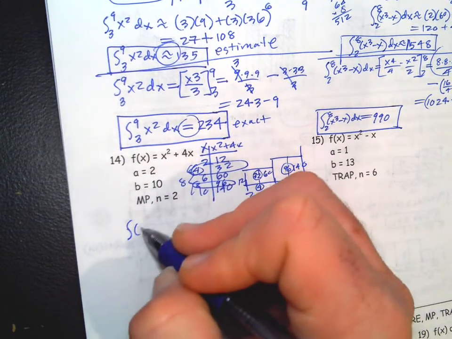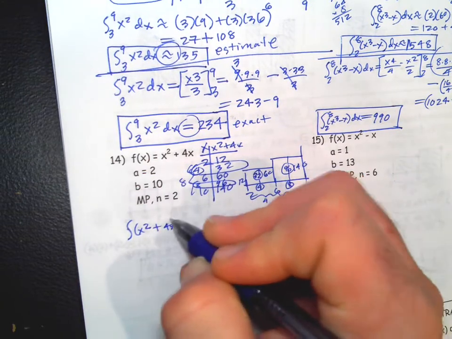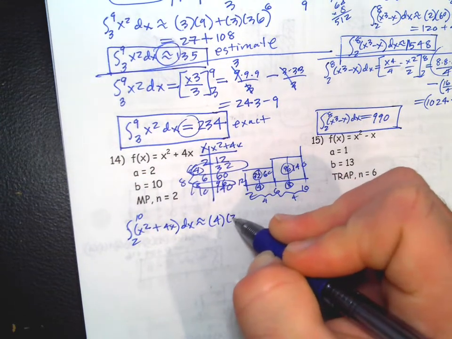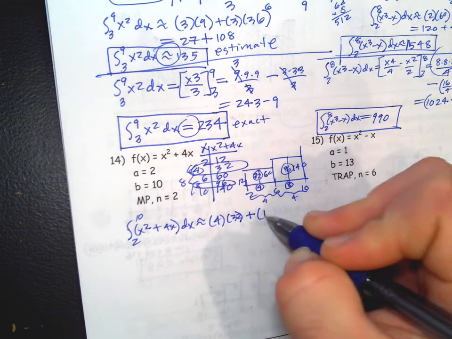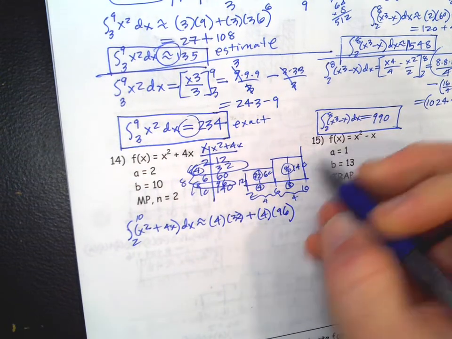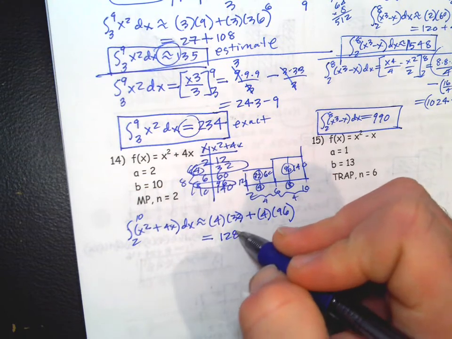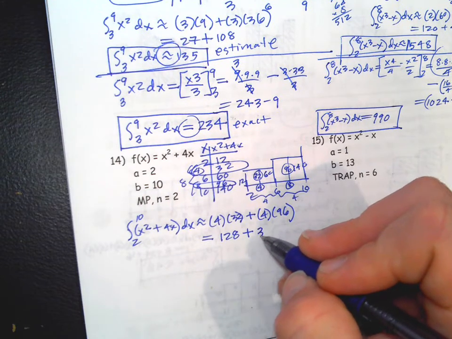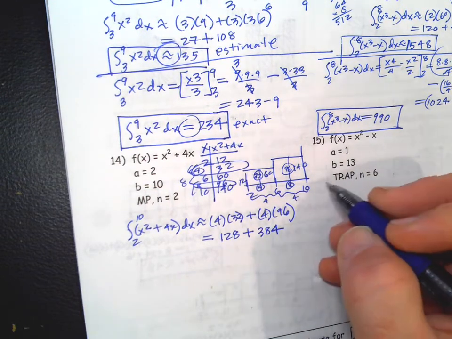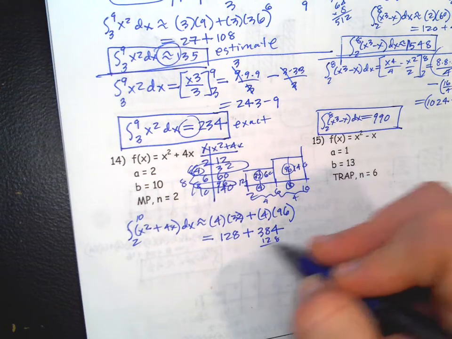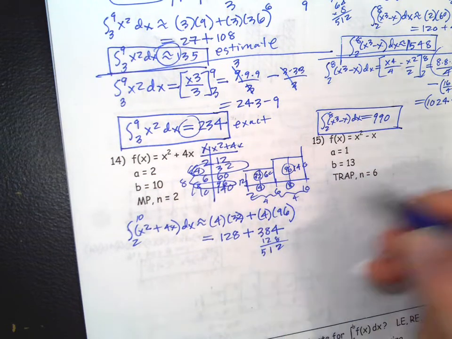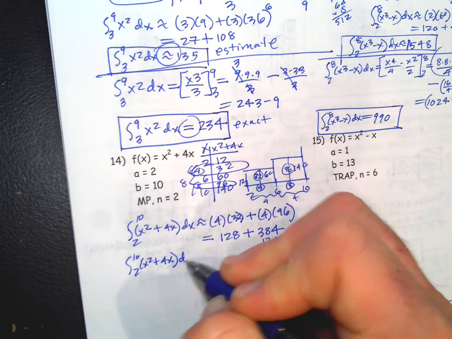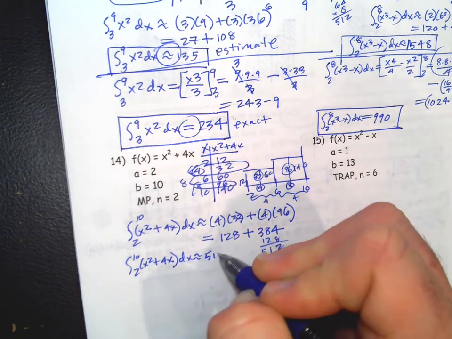So the integral of x squared plus 4x dx from 2 to 10 is approximately base times height, and base times height, and that's going to be 128, and this is going to be, well, I think 400 minus 16, 384, 12, carry the 1, 512. So the integral from 2 to 10 of x squared plus 4x dx is approximately 512.